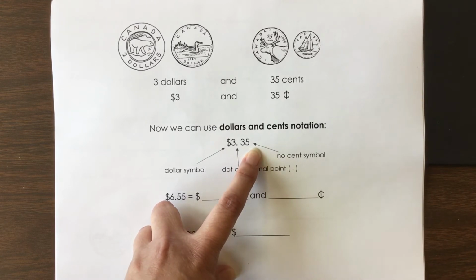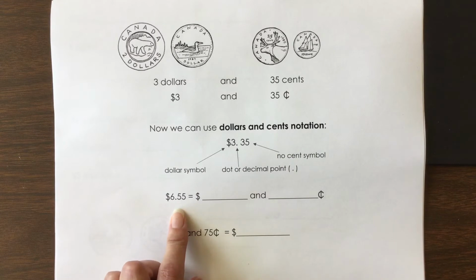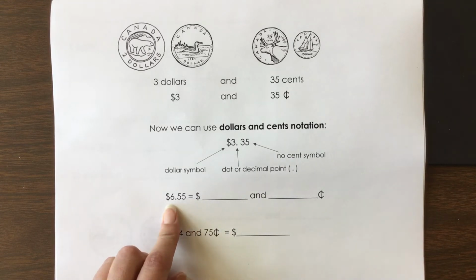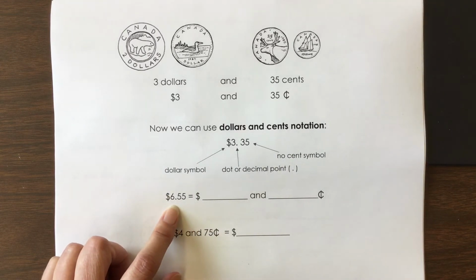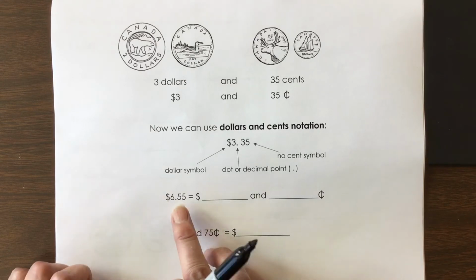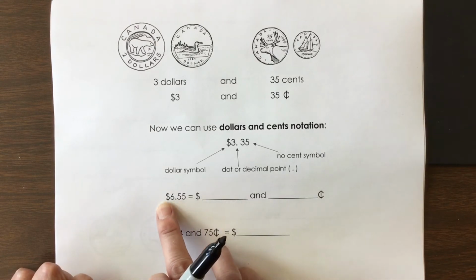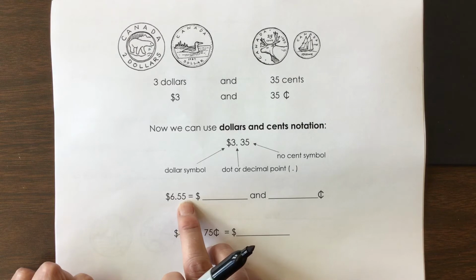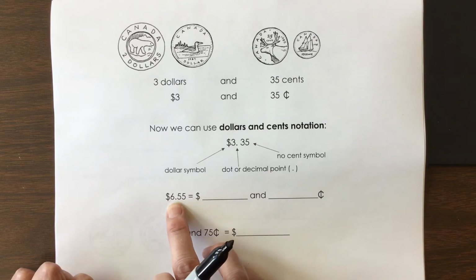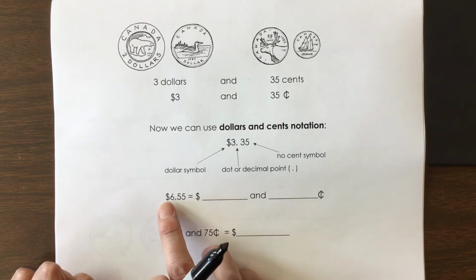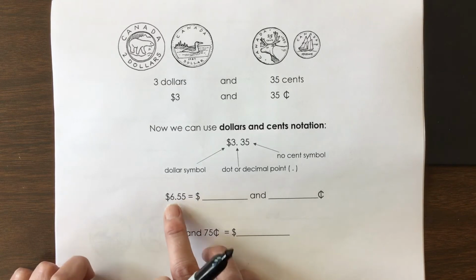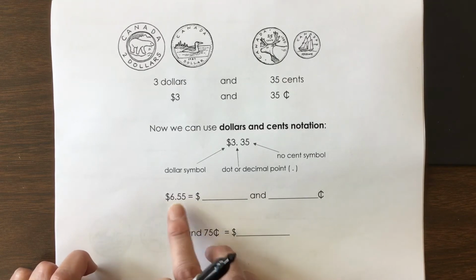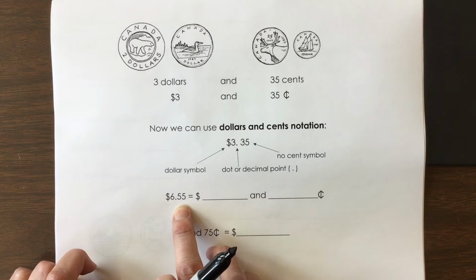Okay? So let's take a look at what that looks like when we have, say, $6.55. This is the new way of writing it. We use only the dollar symbol, there's no cent symbol, and there is a dot or decimal point dividing the dollars from the cents. Taking a look at this then, how many dollars do I have in this amount?